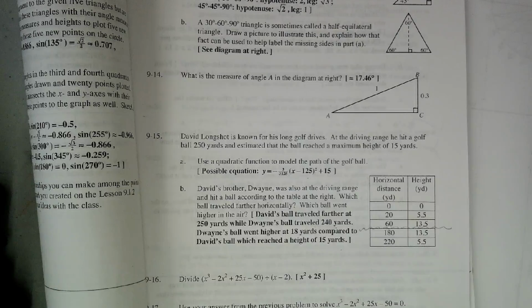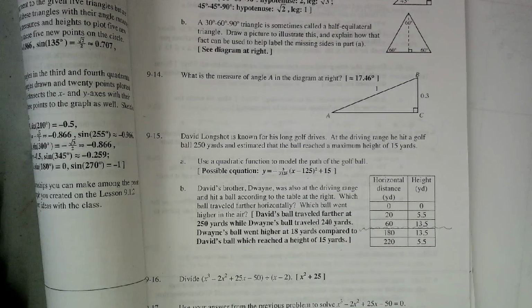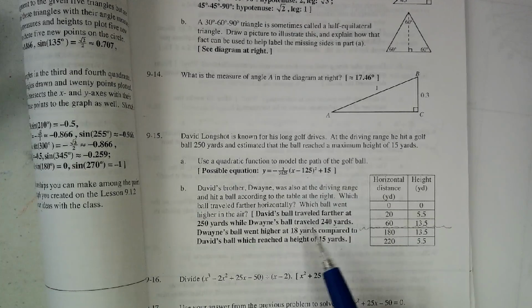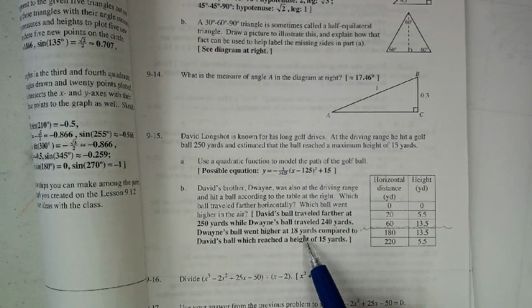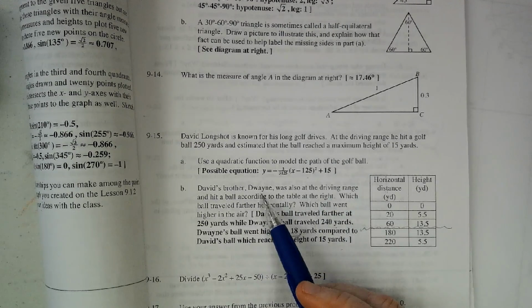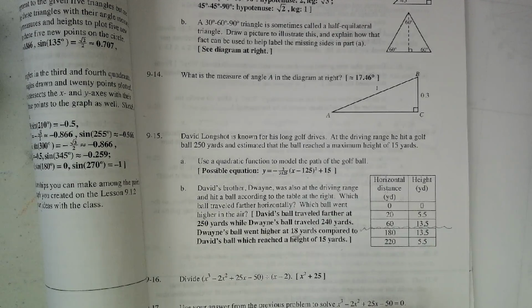I do think we're going to have a curve fitting lesson at some point that has to do with parabolas, but I'm not sure how the book thought you were going to figure this out. But that is why I'm able to say, because I put the table into Desmos and got the regression model and found that the vertex was at 18, that's how I can answer this question, that Dwayne's ball went higher. That's all I got.